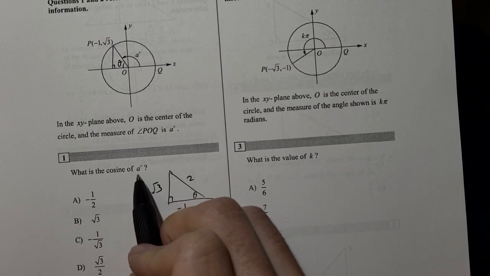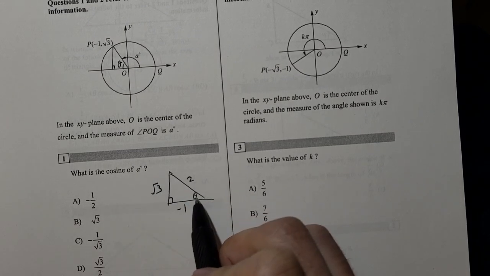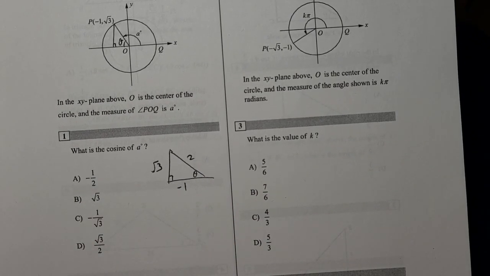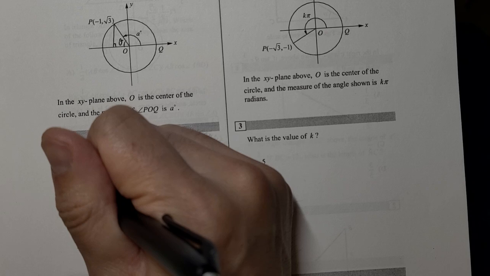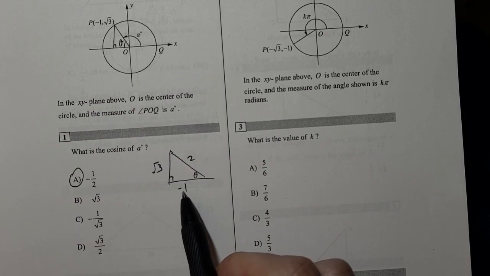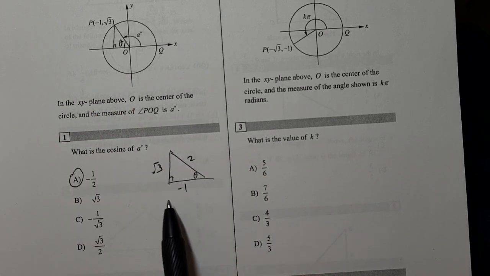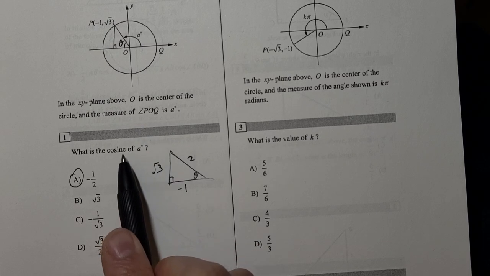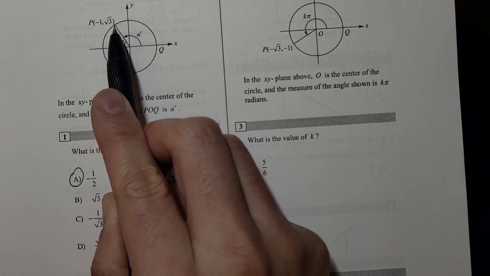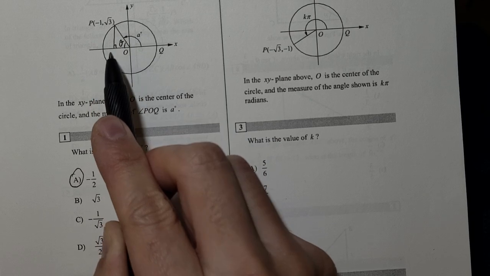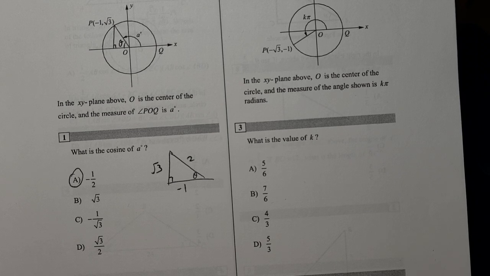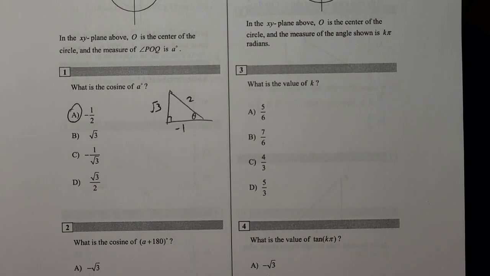So what's cosine of A then? Cosine of this angle is minus 1 divided by 2. The answer should be A. That's why I like to keep the minus sign here. I think some teachers teach you to just put it as a positive 1, take the cosine of this theta, which is half. Cosine is the x, so is this x coordinate negative or positive? It's negative, so you put a minus sign. So you could do that as well, but I like to just keep this minus sign there for simplicity. Doesn't confuse me at least.